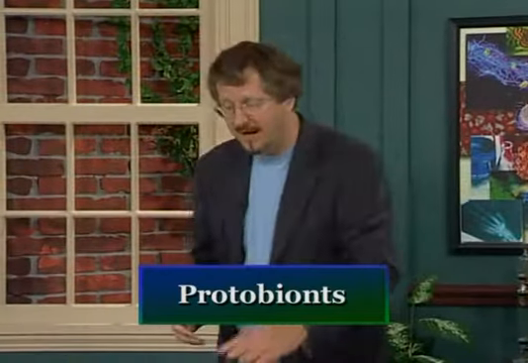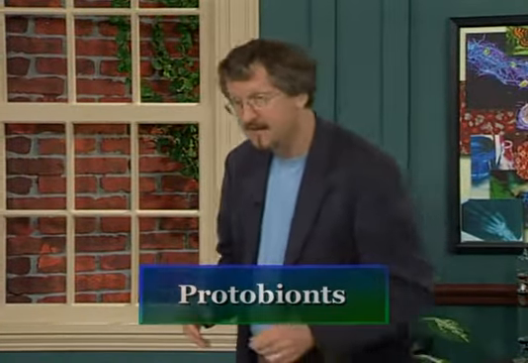And you can make protobionts. It's actually not too difficult to do that in the lab. You can make them under a number of different kinds of conditions with a number of different kinds of organic molecules. For example, if you have the right kind of lipids, remember, those are the molecules that make up fats, you can almost literally just put them in water and they spontaneously form a package where there's a membrane of lipids that enclose some central space.